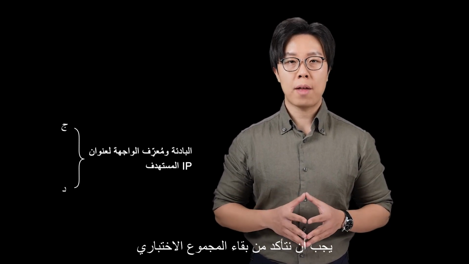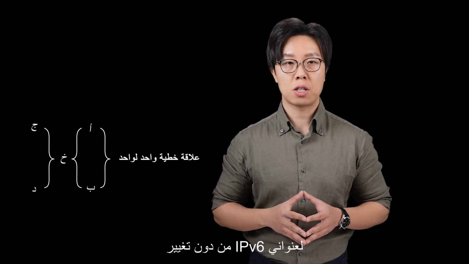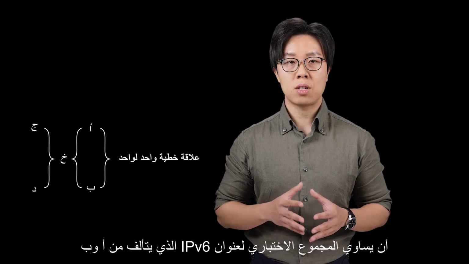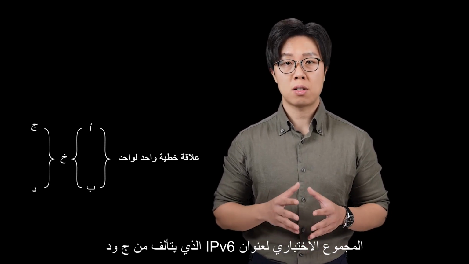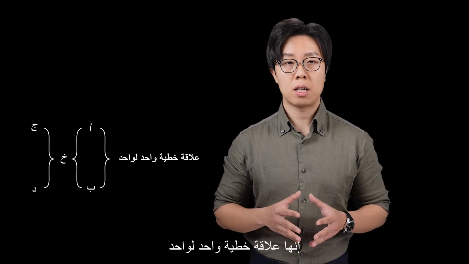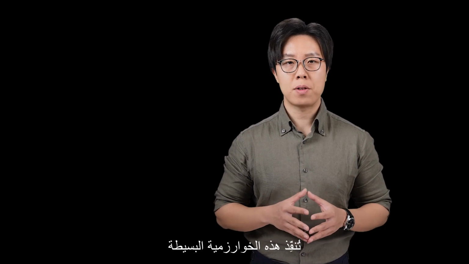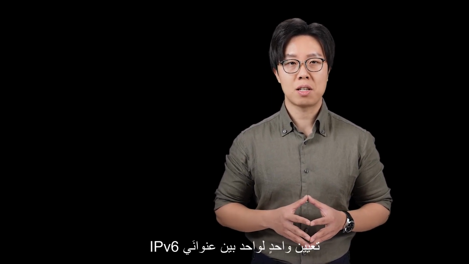We need to ensure that the checksum of the two IPv6 addresses remains unchanged. That is, the checksum of the IPv6 address consisting of A and B is equal to that of the IPv6 address consisting of C and D. It is a one-to-one linear relationship. This simple algorithm implements one-to-one mapping between two IPv6 addresses.